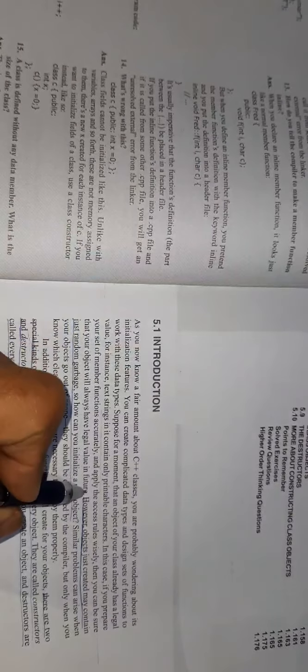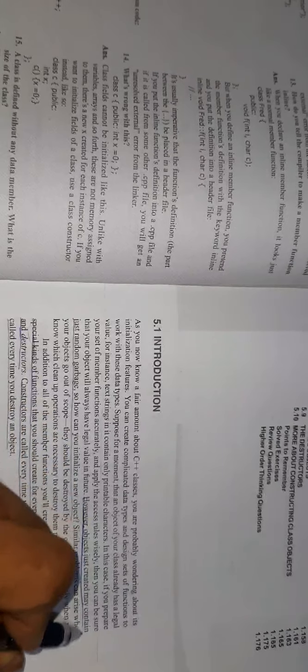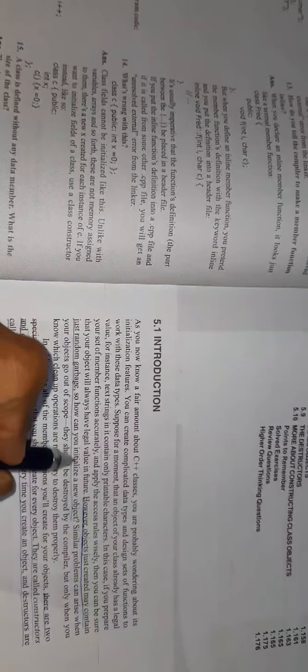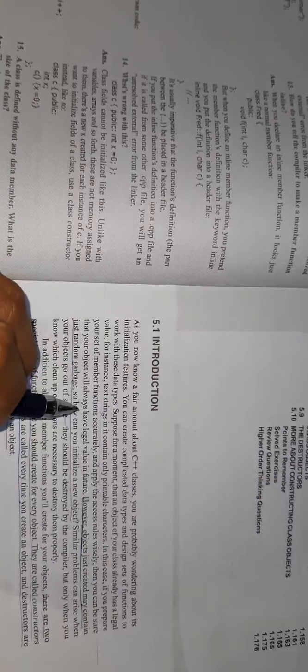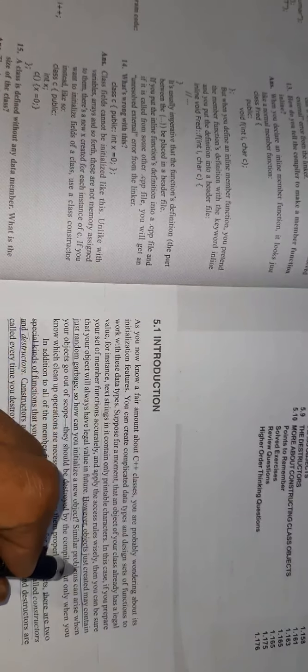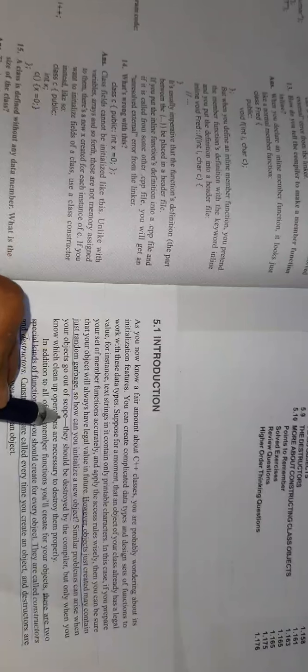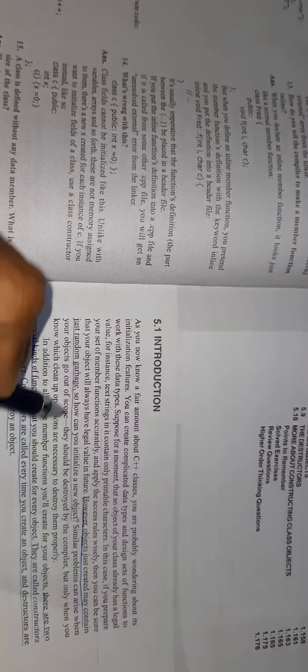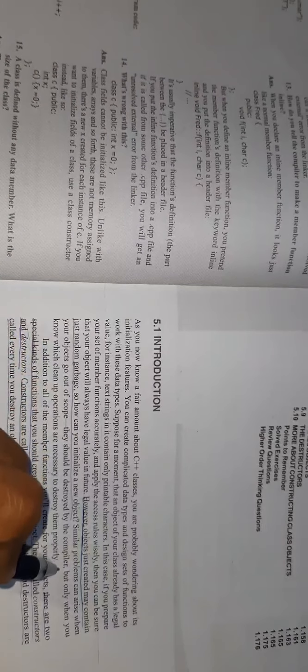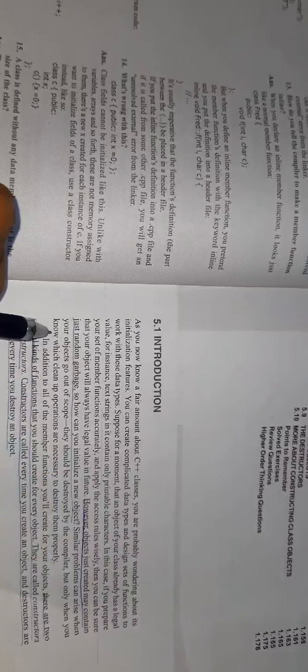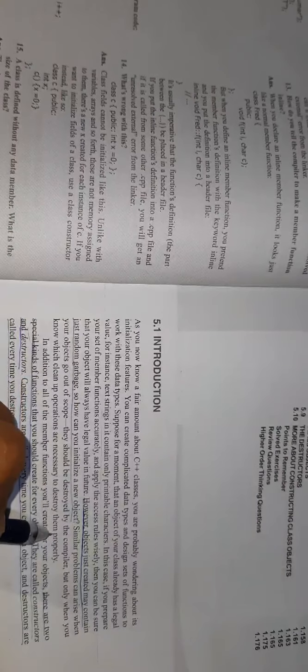So this is what it means: an object just created may contain random garbage, so how can you initialize a new object? For that purpose, constructors are very much essential. Similar problems can arise when your objects go out of scope. When the role of the object gets over, it should be destroyed by the compiler, but only when you know which cleanup operations are necessary to destroy it properly. That is the role of what you call a destructor. That is how you implement it.